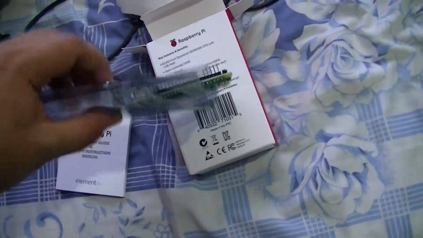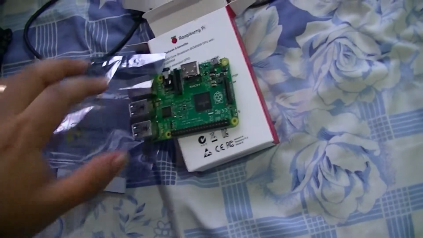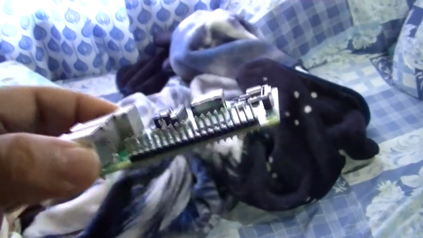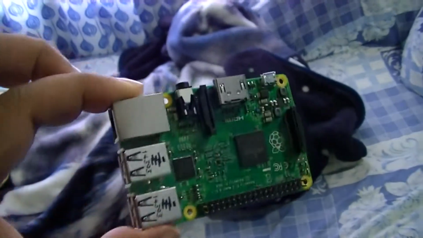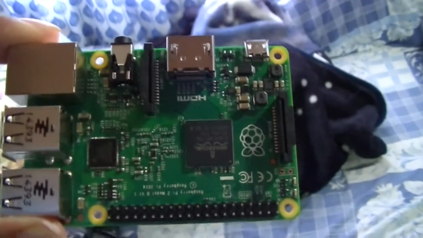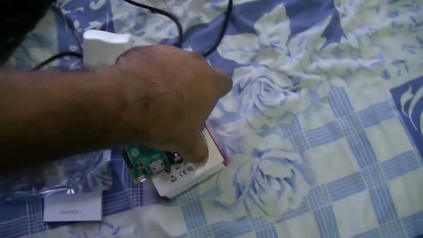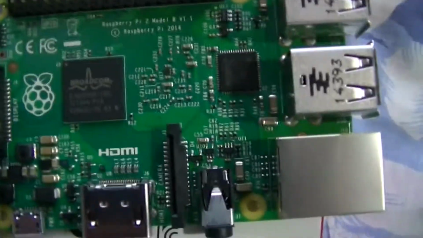And the cool thing is that you could also buy enclosure boxes for it. It's really small, as you see. Look at the size of my thumb and look at the size of this thing. And let me just spin it around. I am left-handed, so this is going to be a little bit difficult. Let's see how it works.